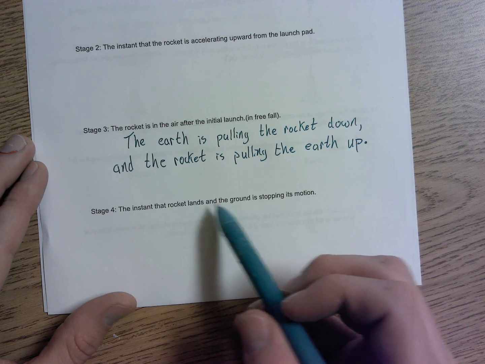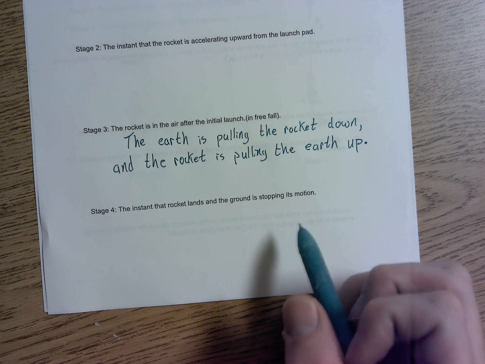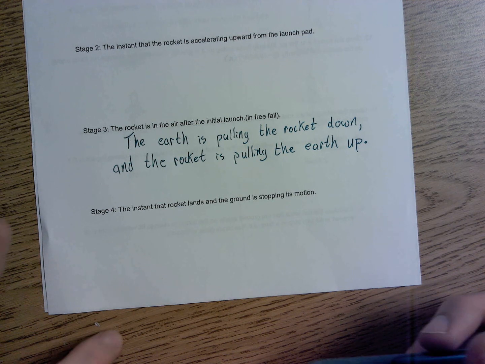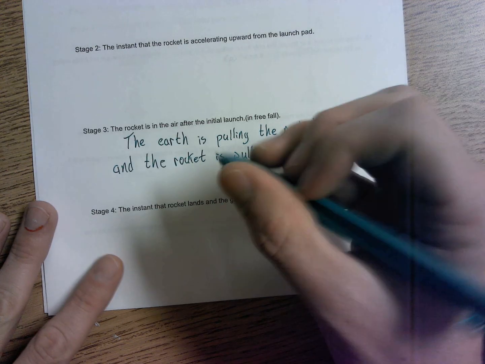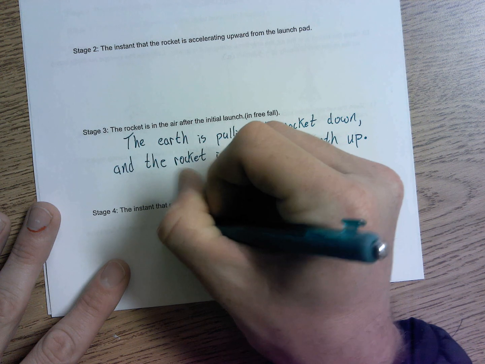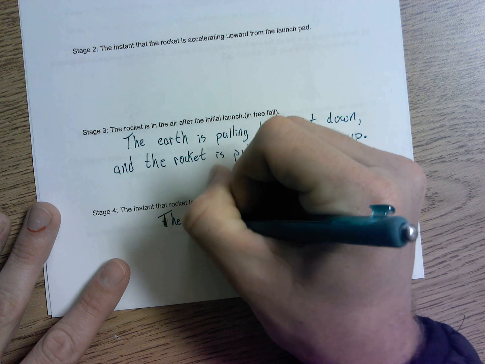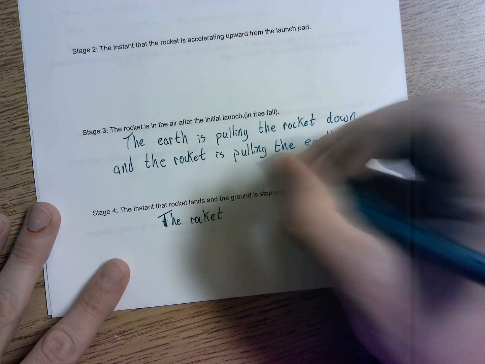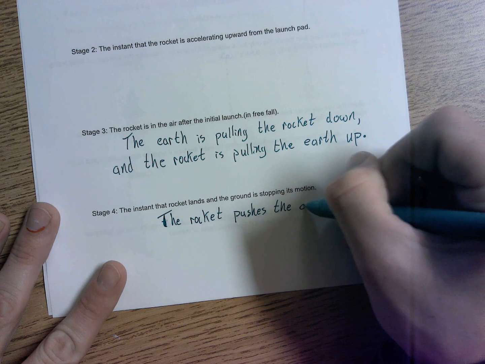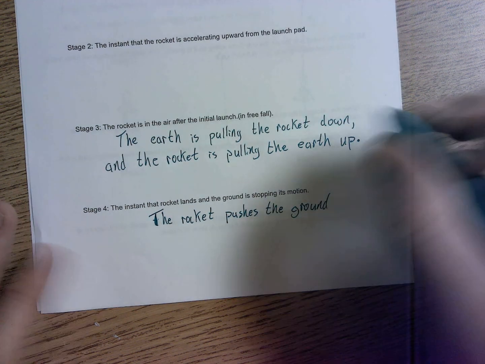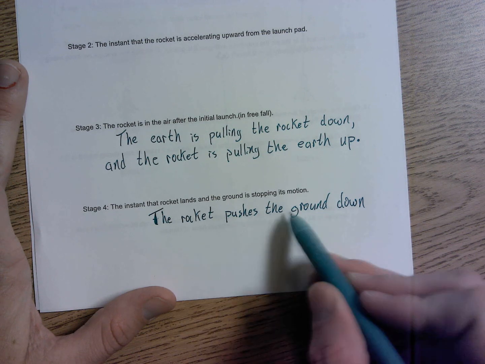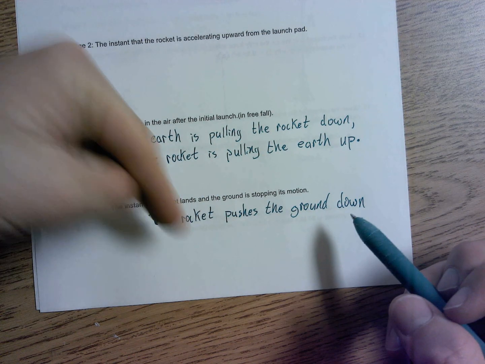Next one, the instant that the rocket lands and the ground is stopping its motion. So, what happens? Once the rocket lands, the ground stops. What ends up happening? Okay, so the rocket lands, right? So it pushes the ground down. Okay, I want you to think, what's the reaction for this action? The rocket's pushing down on the ground.